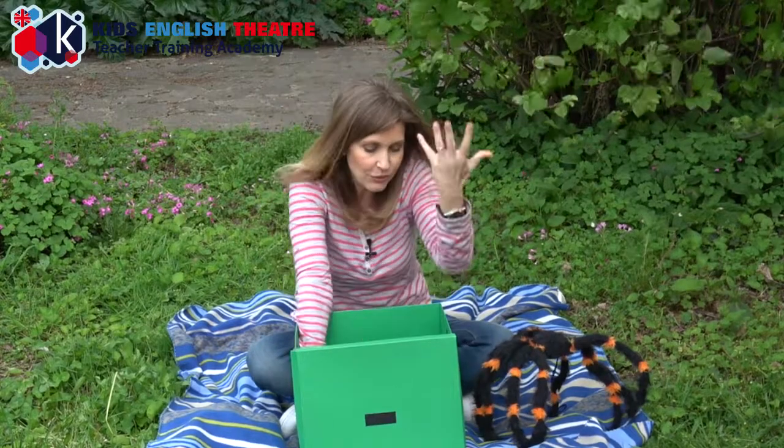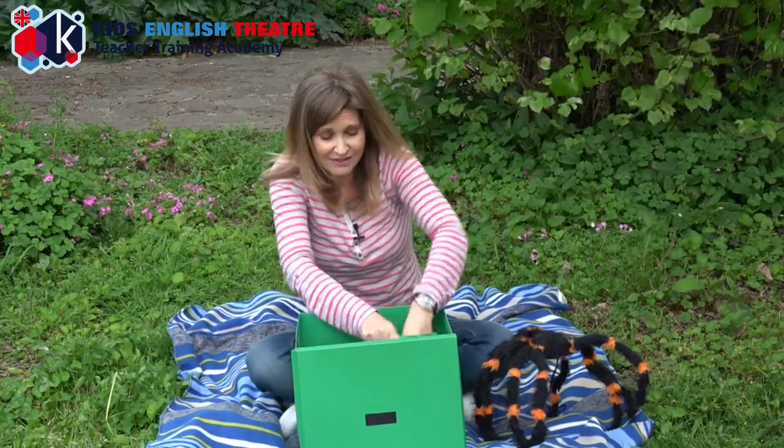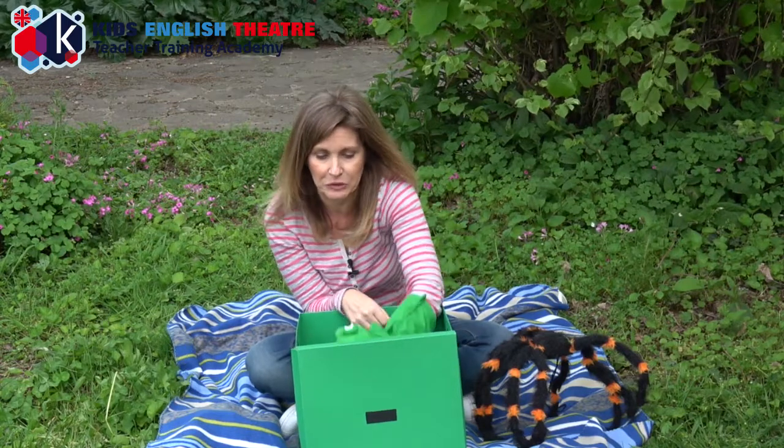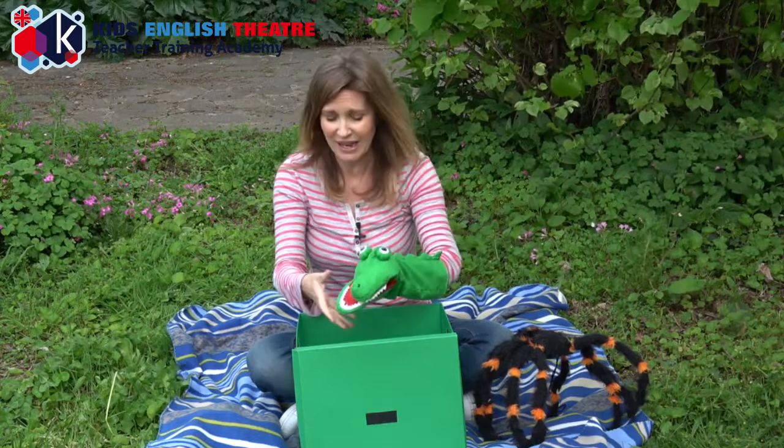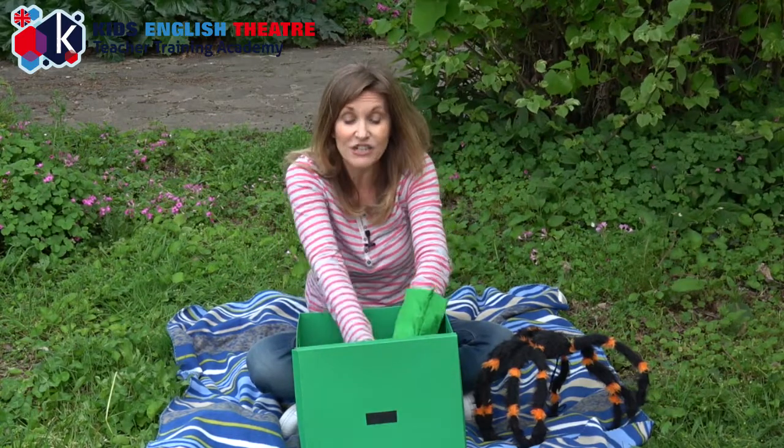Or you could use another puppet, for example, like a crocodile that could come out and make a surprise. Roar! So anything goes really. You could put in some stickers as a nice surprise. Each time you play the game, put something new inside your box so it will be a surprise. Don't use the spider again and again because it becomes very predictable.